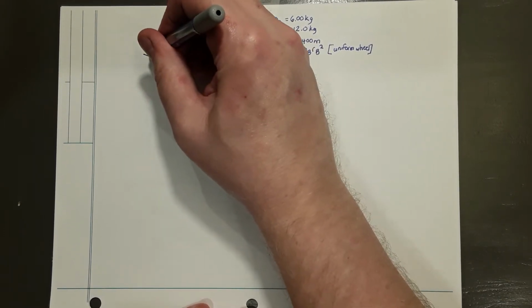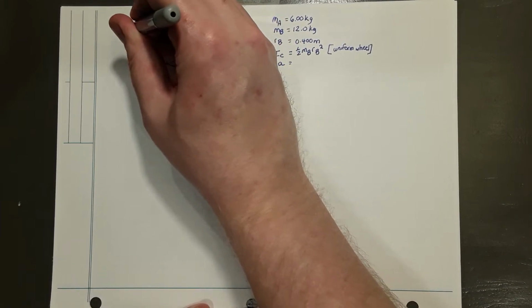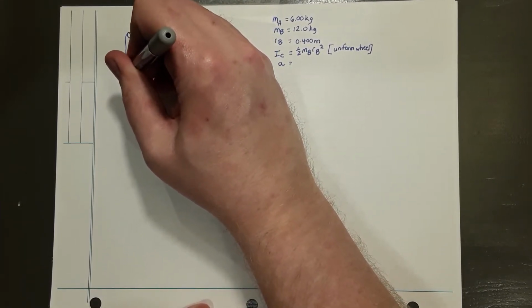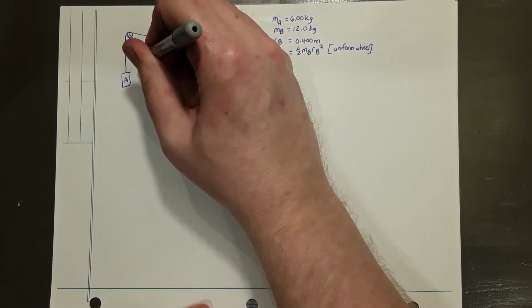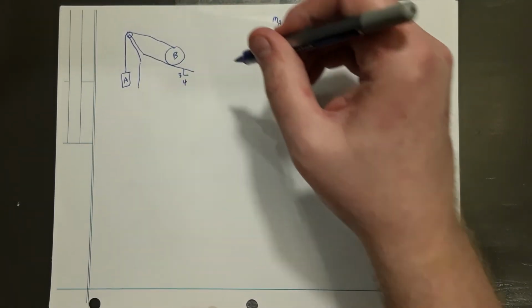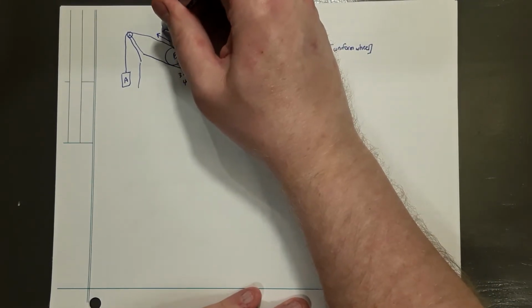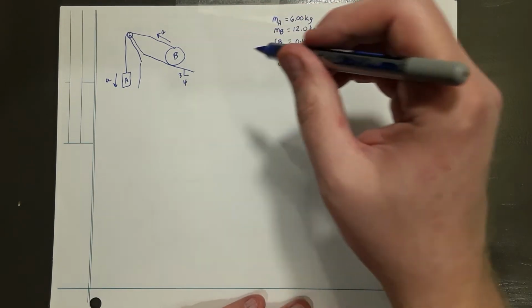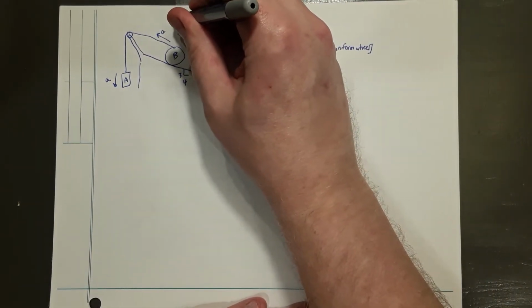Just a quick little sketch here. We've got our wheel being pulled up the incline by that cable. That acceleration a is there. Acceleration a is here. And we've chosen those positive directions.